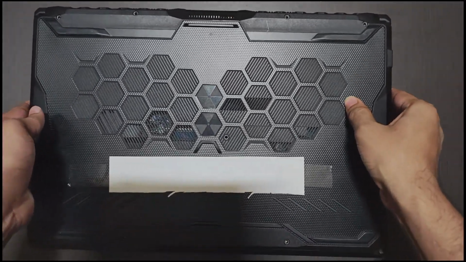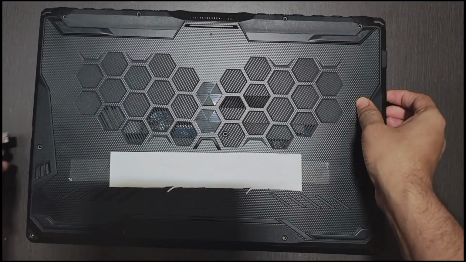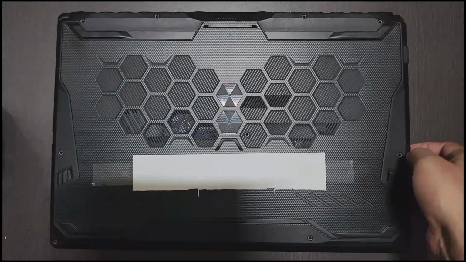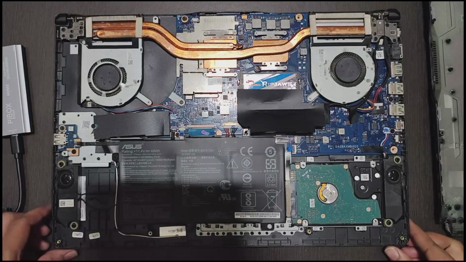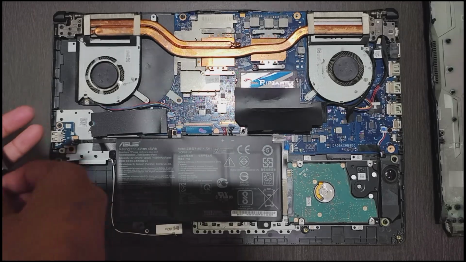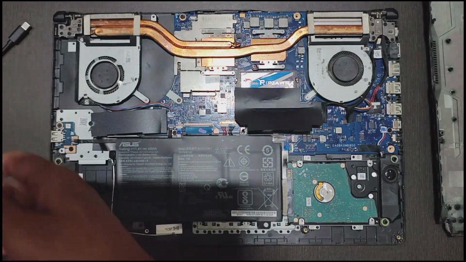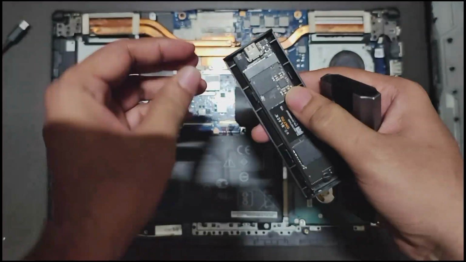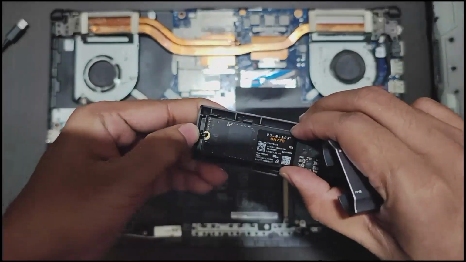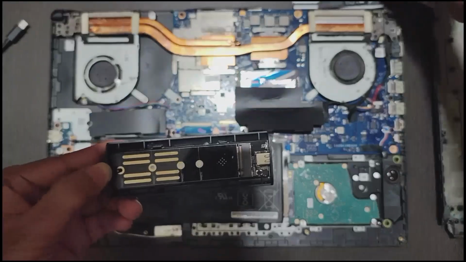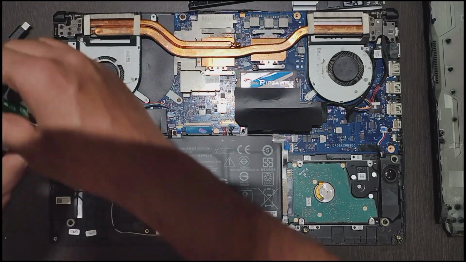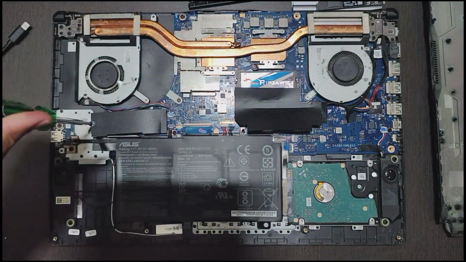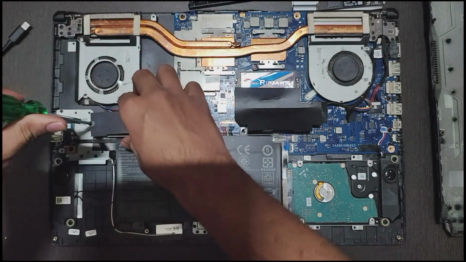Now let's replace the SSD. Again, switch off your laptop, open the back cover. Remove the new SSD from the enclosure. Find the SSD slot on your motherboard, remove the screw and then the old SSD.